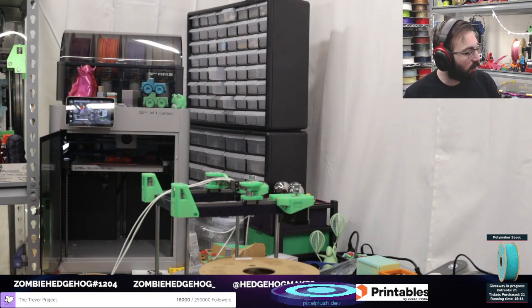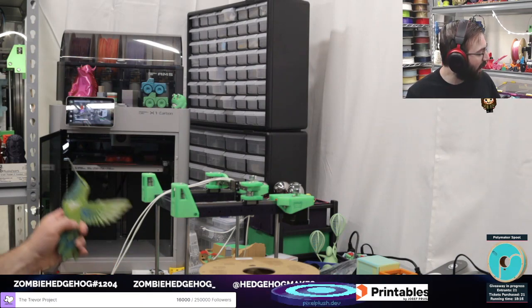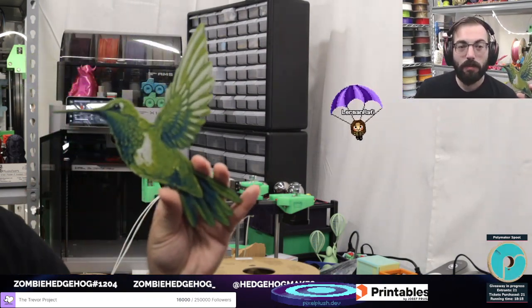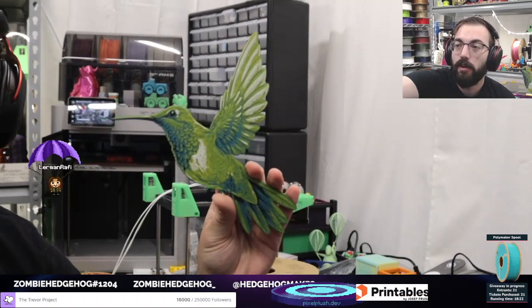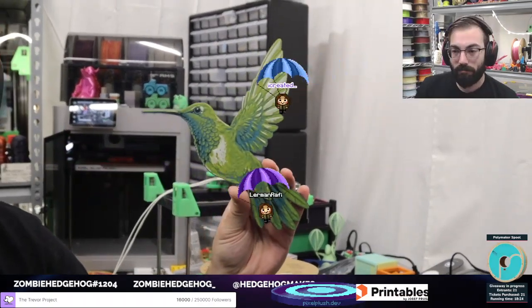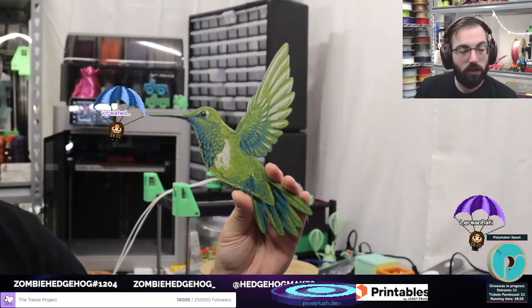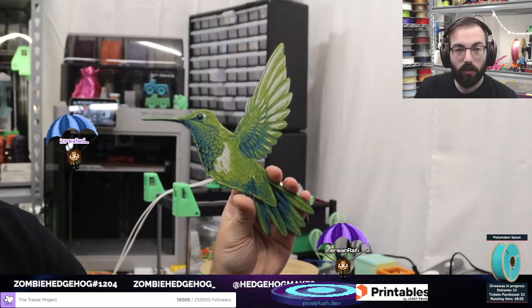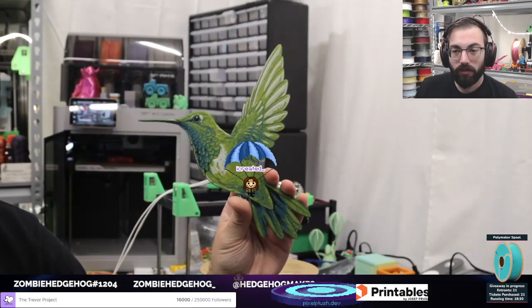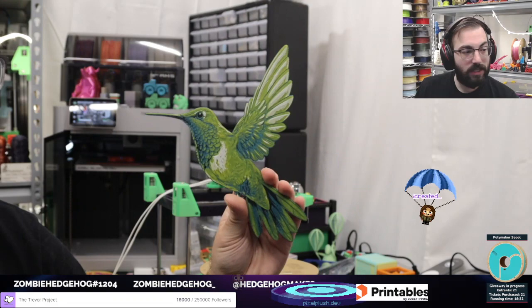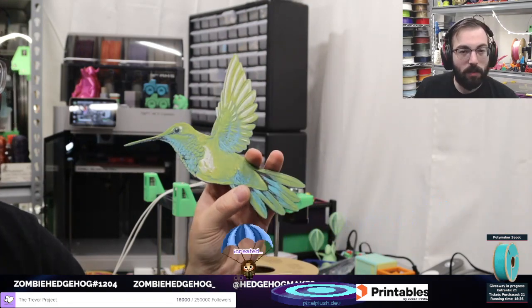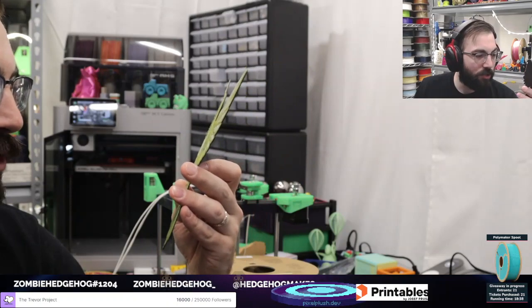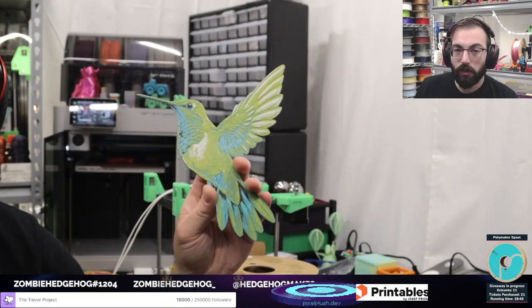So a color like yellow, specifically Polymaker's yellow, is extremely transmissive. So you can see that it blends very well into this blue base, really well. This is yellow. When you look at it from the side, you can kind of see that it's yellow, but from the top, it's very much green because it's printed on blue.